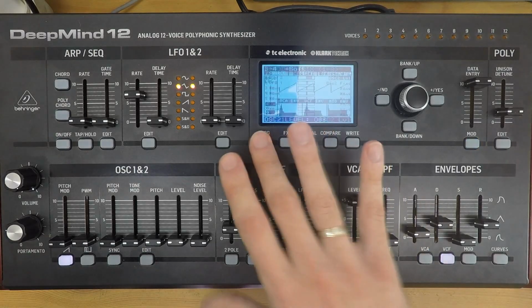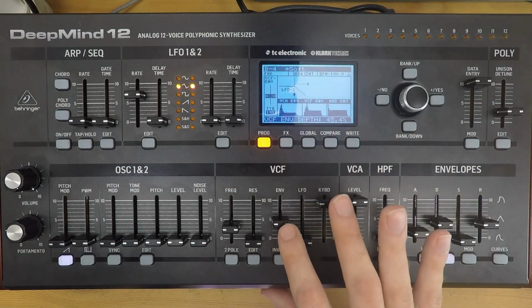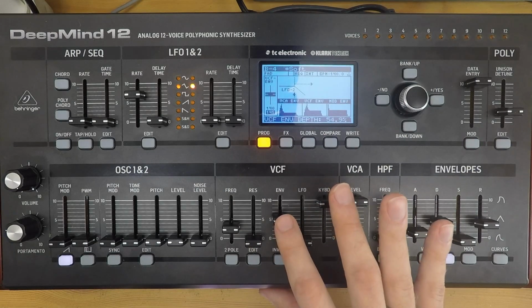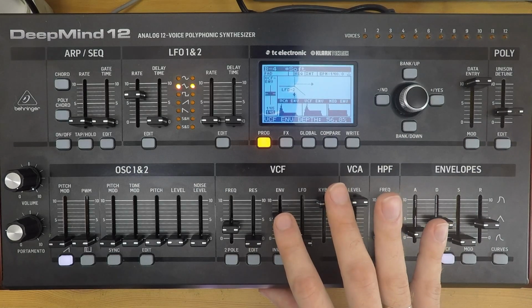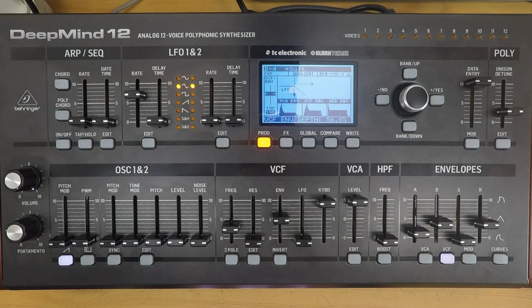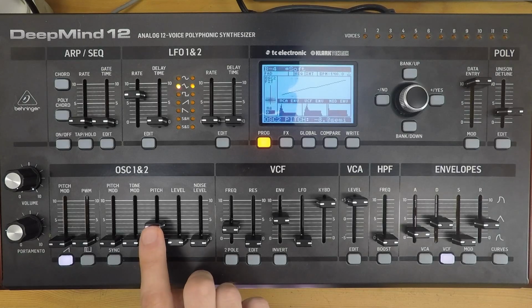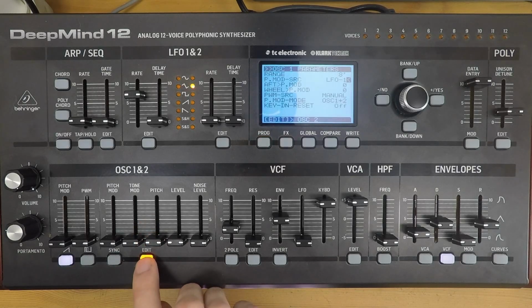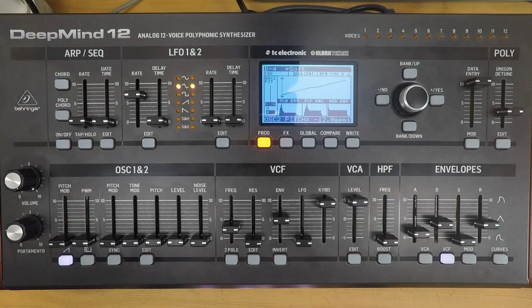The filter here has some envelope, and thanks to this we get a little bit more movement in the sound. You can hear that the second oscillator is 1 octave lower than the first one. So that sub-octave is appearing at a different time than the main oscillator.